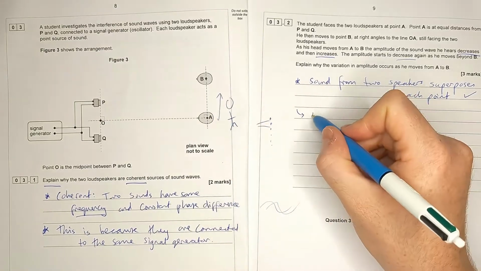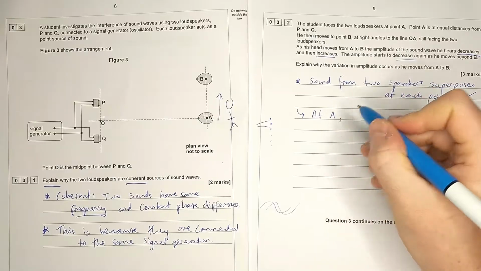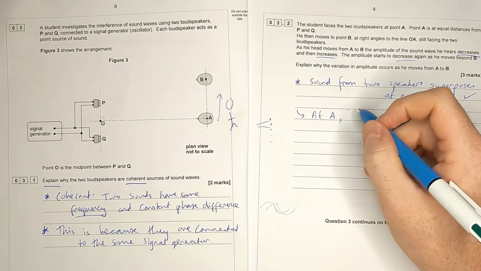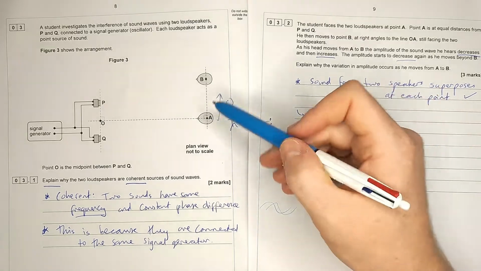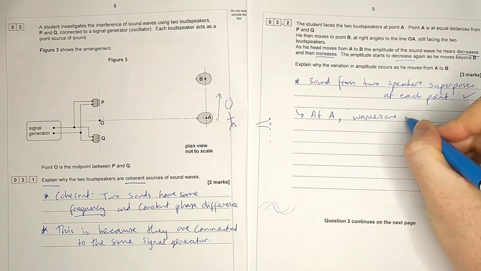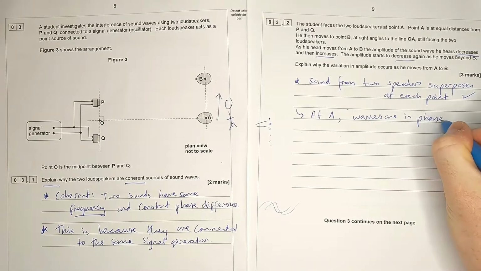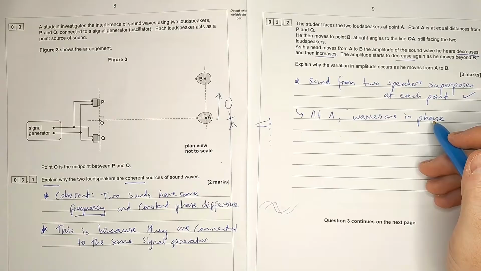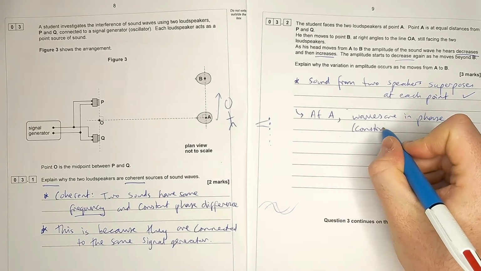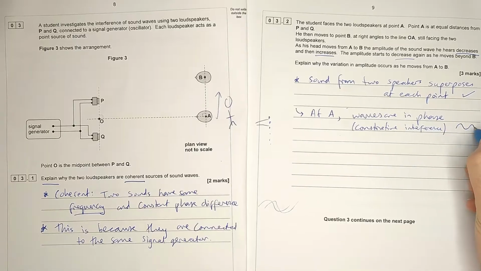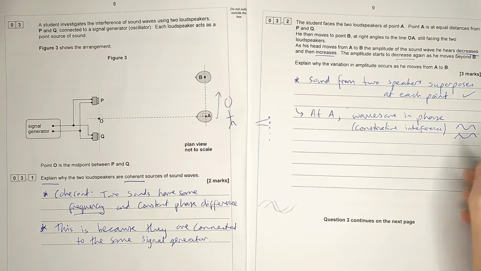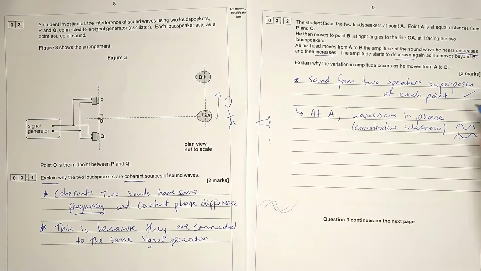So then you say at A, so use the diagram. At A, you could say it's constructive interference, but really what we're looking for here is that the waves are in phase with each other. You could talk about the path difference here, but they're in phase, so you could say constructive interference. That means the wave meeting exactly peak meets peak, so therefore the amplitude is increased. So therefore at A, that's what's happening.